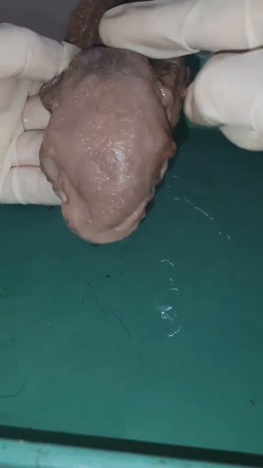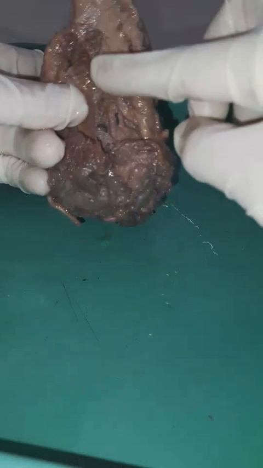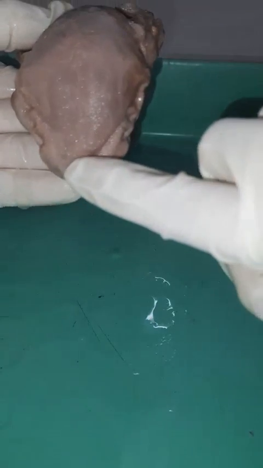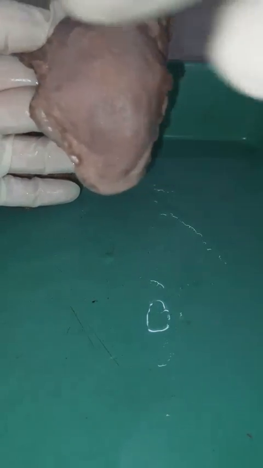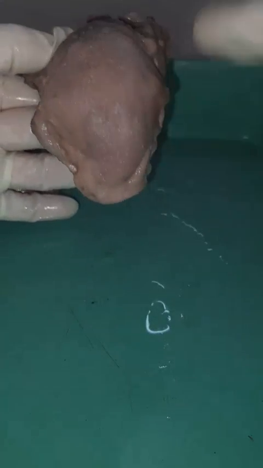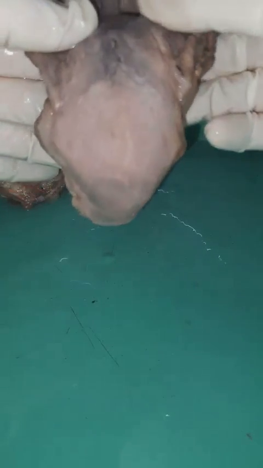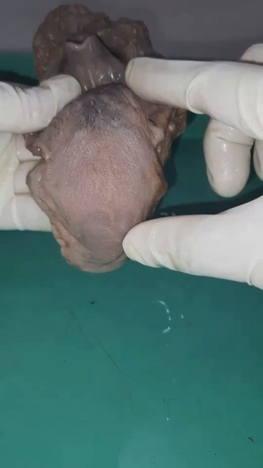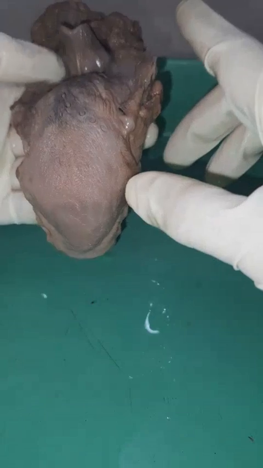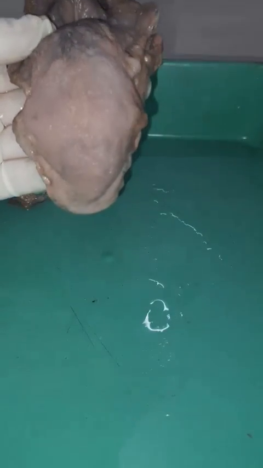This is the body of the tongue. This is the dorsal surface of the body, whereas this is the inferior surface. This is the tip of the tongue, which is free and lies behind the upper incisor teeth. These are the two free lateral margins. Now, the tongue partly lies in the oral cavity and partly lies in the pharynx, that is the oropharynx.